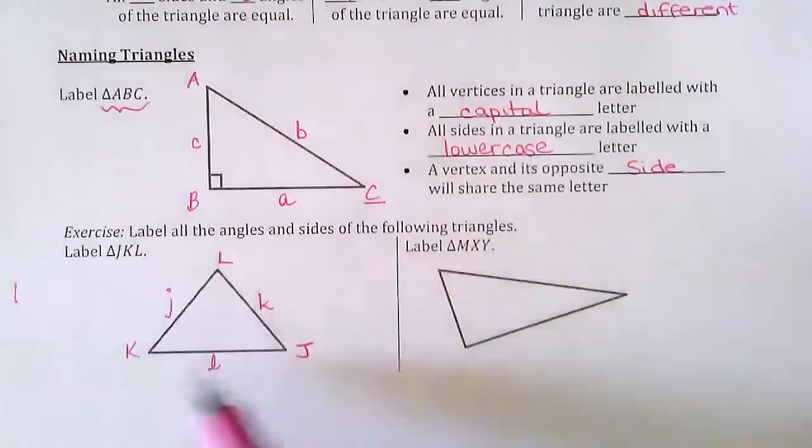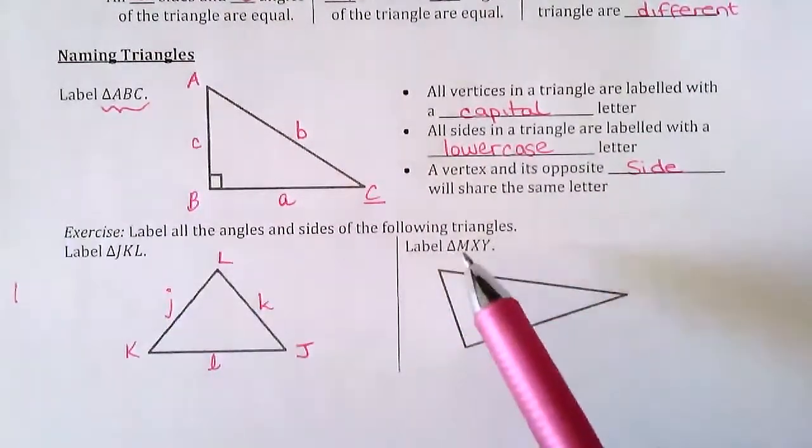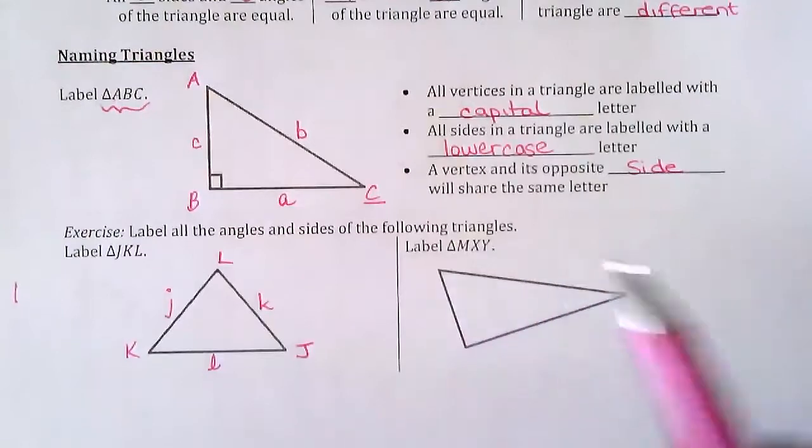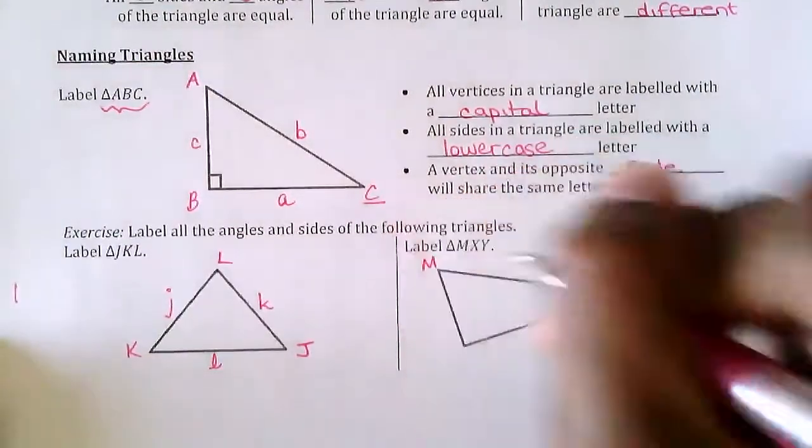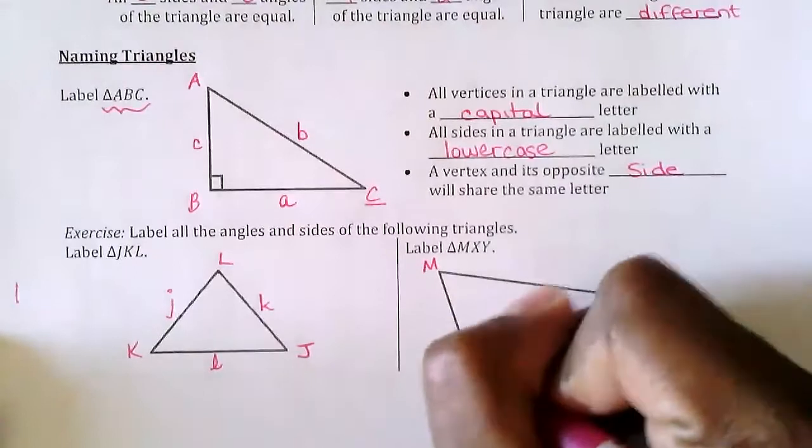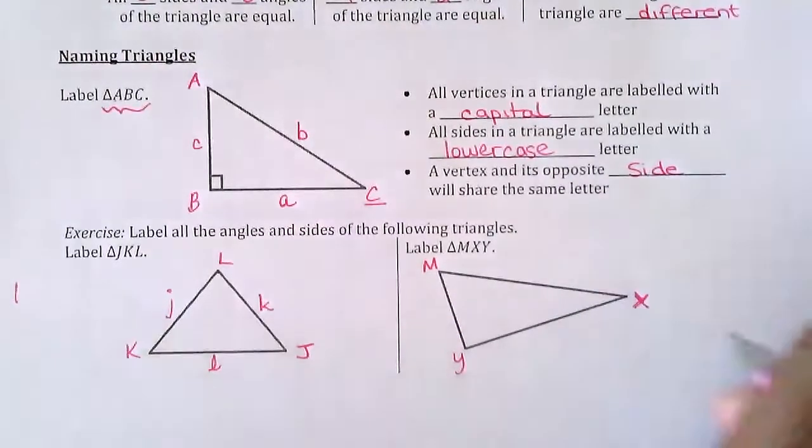Okay, so we've labeled this. Let's label this triangle. It's triangle MXY. So this will be M, this will be X, this will be Y. Again, you can randomly assign the vertex names.